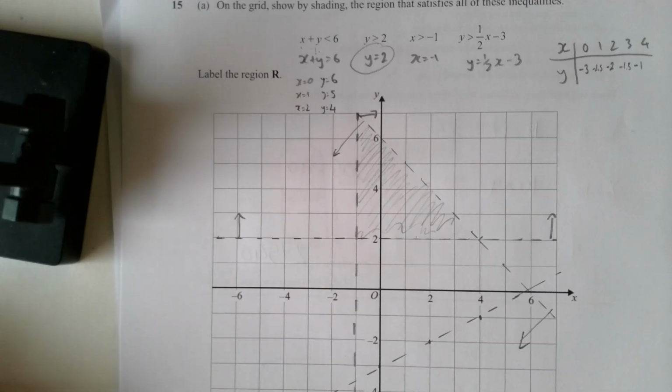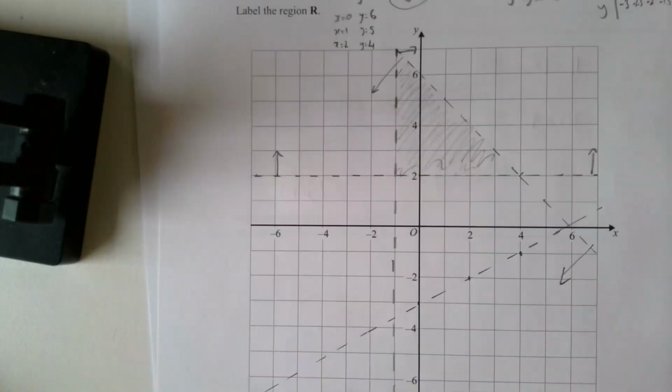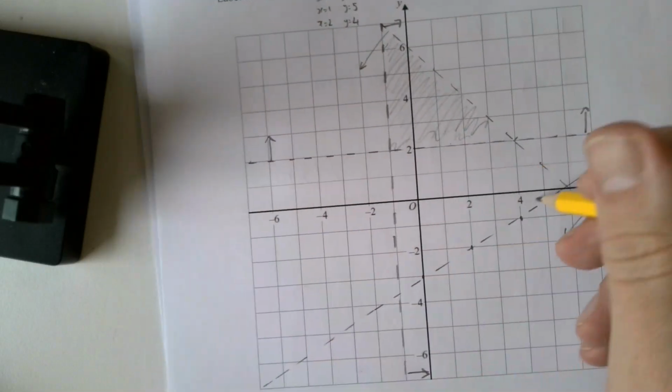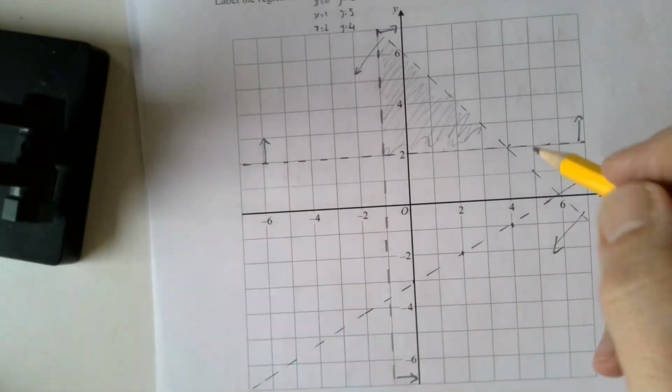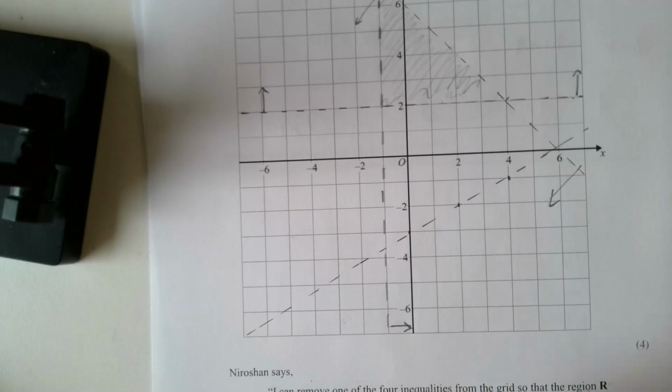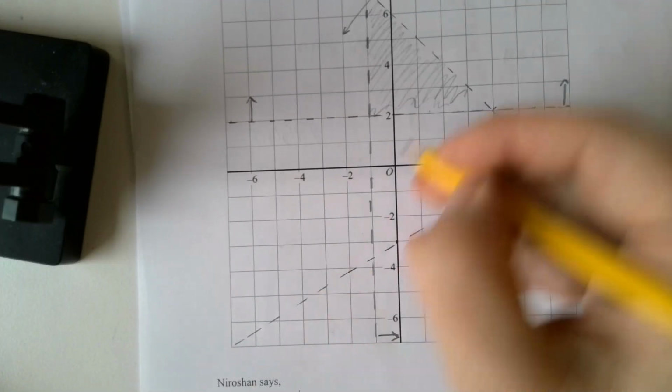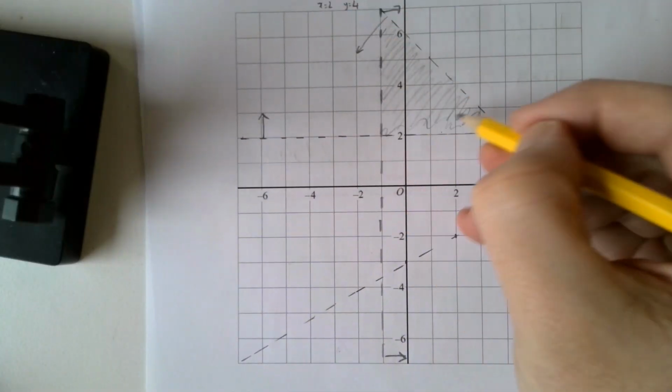But then that's a bit weird because it will say, well, why do you need that extra line then? If I was doing that, why would I need that extra line? Well, I don't, because if I look at the second part of this question, I remember when I first saw this, I was very confused because it doesn't make any difference. I can remove one of the 4 inequalities so that region R doesn't change. So this line here doesn't have any effect on my region. It's already bounded by this one, so it's stopping it. So which one can I change? I can change y equals a half x minus 3. That one doesn't change this thing because it's only bounded by this line, and this line.